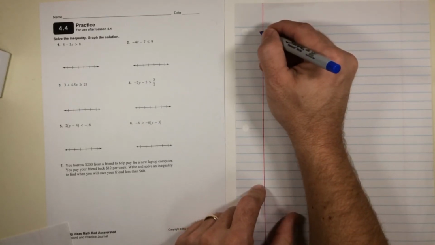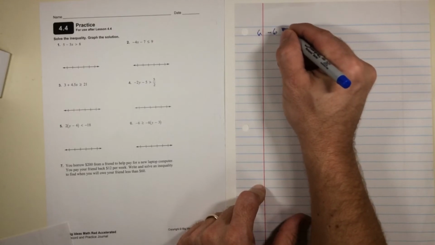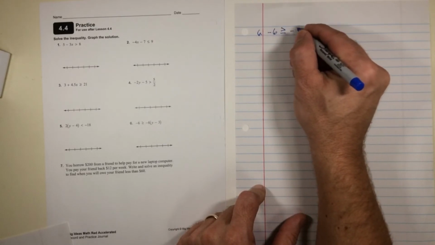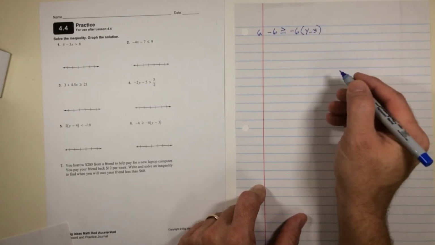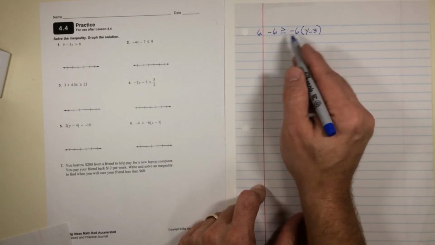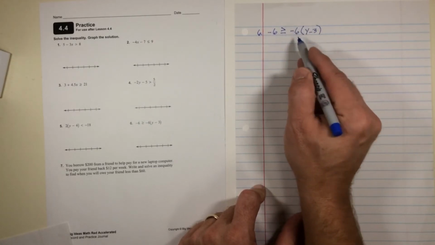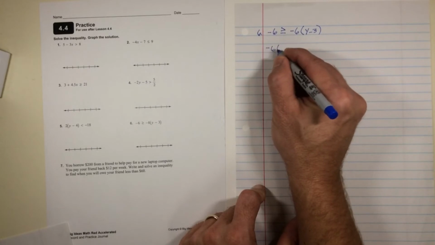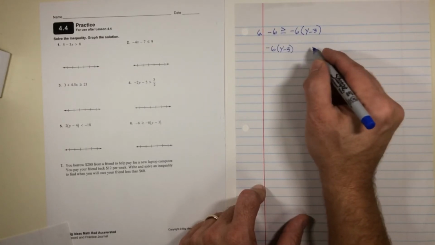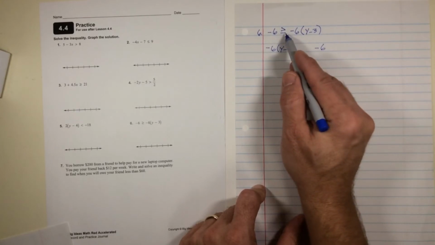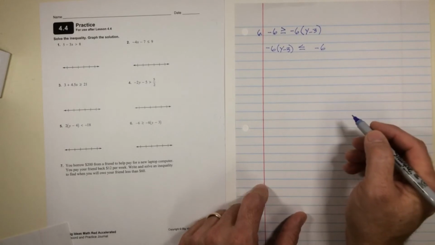Number 6, negative 6 is greater than or equal to negative 6 times y minus 3. Well, I would like the variable on the left-hand side, so we're going to turn this whole thing around. I'll take this whole side as is, negative 6 times y minus 3. I'll put this side over here, negative 6, and I have to reverse this symbol here to keep it true.